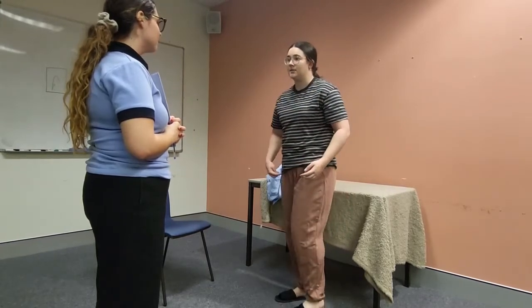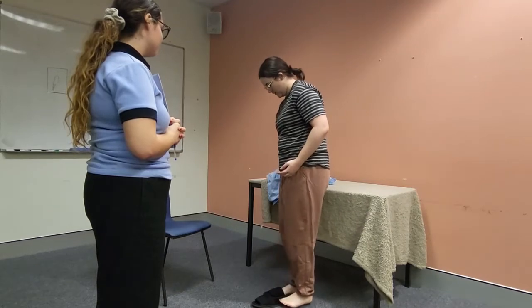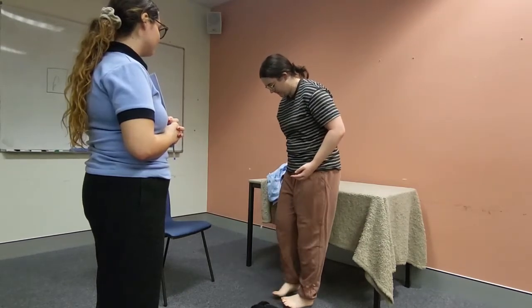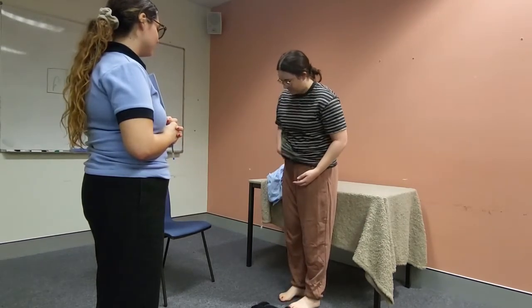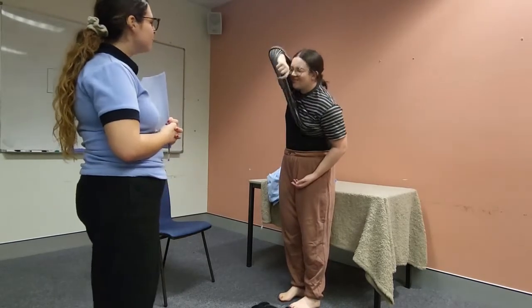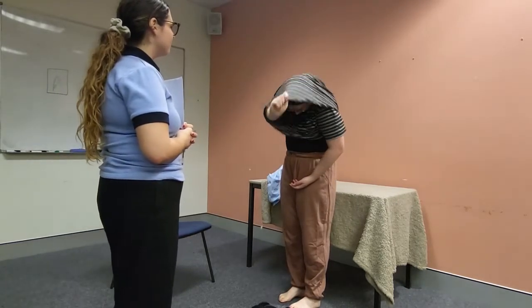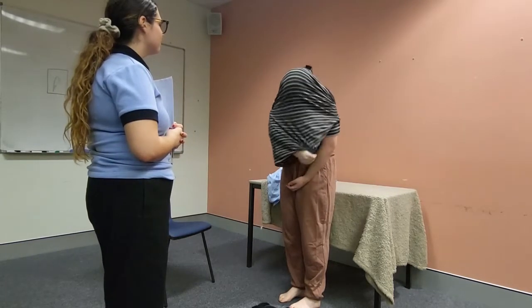Can I just take these ones off? Yeah. Do you sometimes get your husband to help you? He does help me with getting off my shirt. As you can see, it's a little bit tricky.